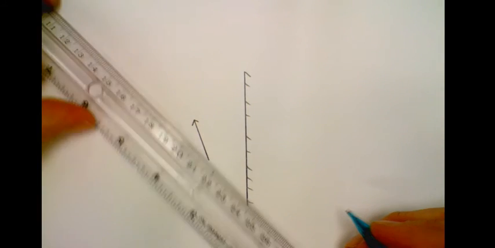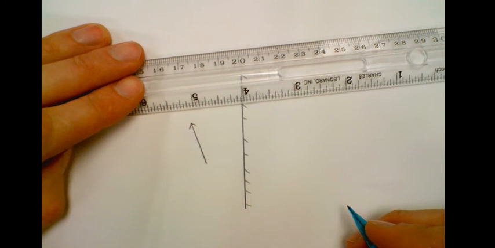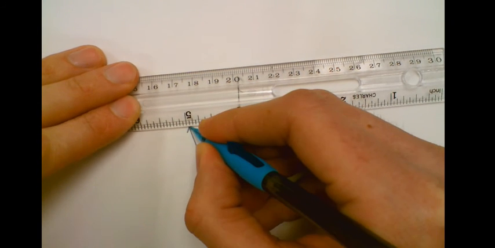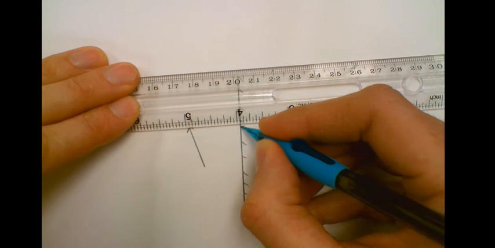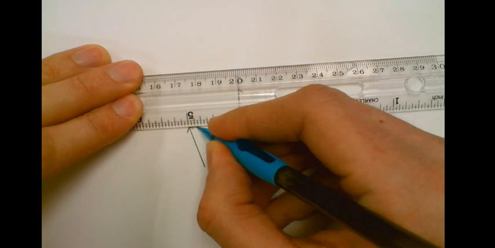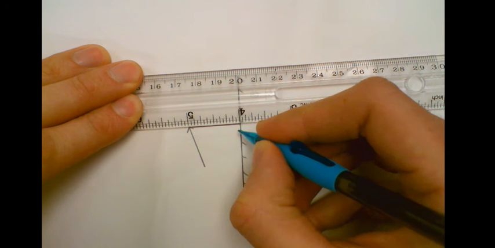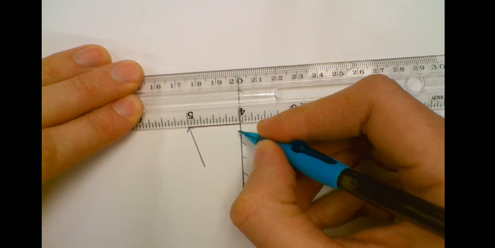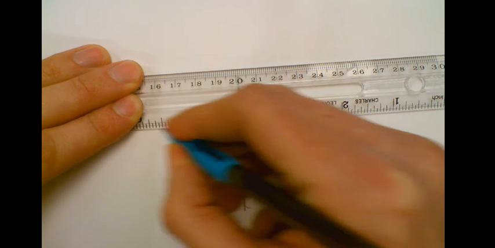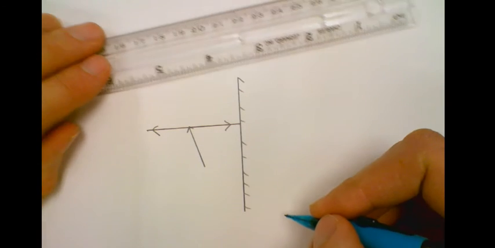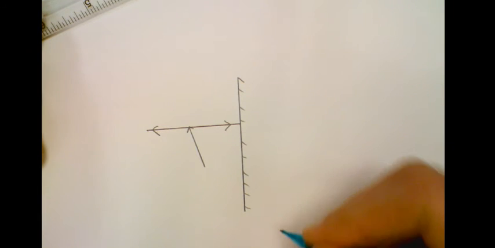So the first thing we're going to do is draw a ray of light that's bouncing off this pencil and going perpendicular to the mirror. So we're going to get our ruler lined up so that it's perpendicular. We're going to bounce it off so it's perpendicular to the mirror. And because it's going perpendicular to the mirror, it's going to bounce straight back like this. So there we go. Alright, so that's one ray. That's the one thing that's going to happen.